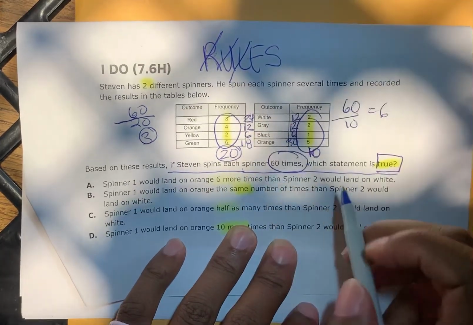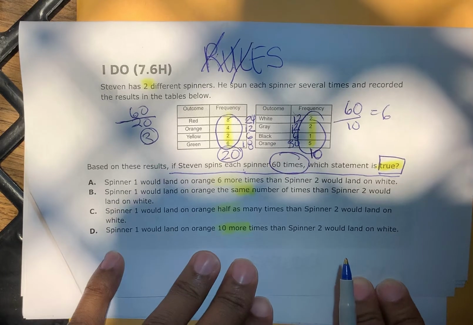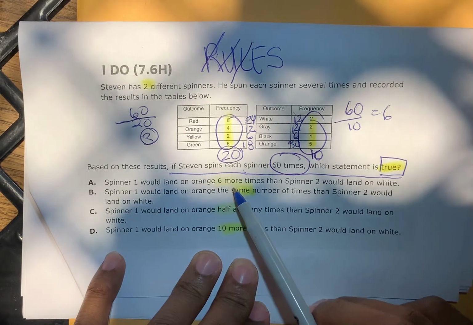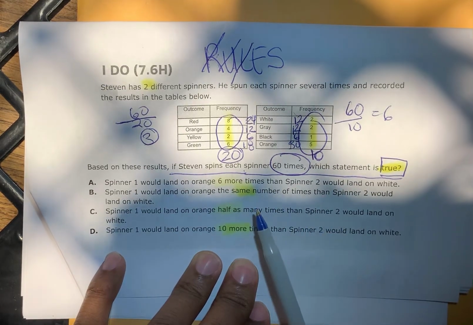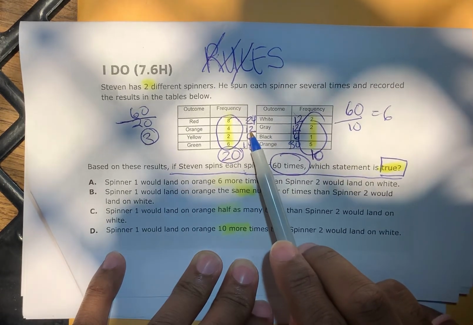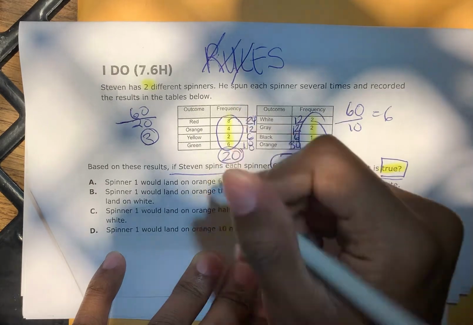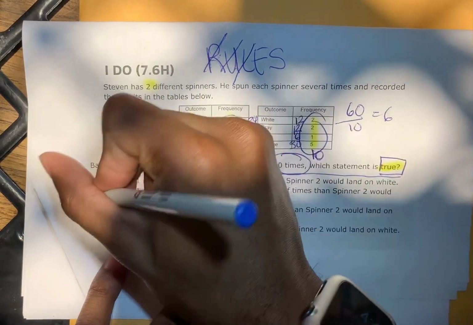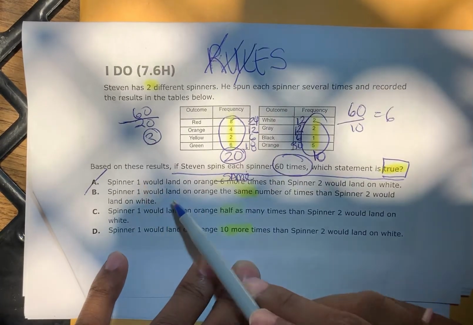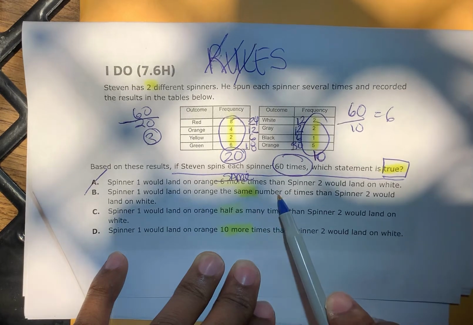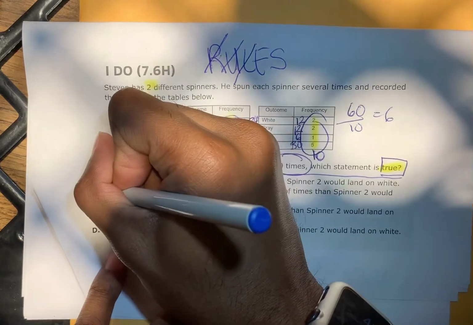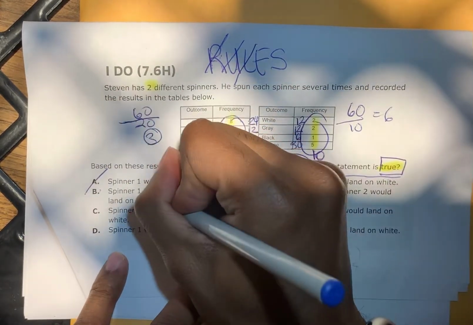We've labeled. Now we're going to evaluate. Spinner 1 would land on orange 6 more times than spinner 2 would land on white. Spinner 1 lands on orange 12 times. Spinner 2 lands on white 12 times. So this is not correct. This is the same number of times. Spinner 1 would land on orange the same number of times as spinner 2 would land on white. Orange would be 12, white would be 12. This is correct. So I put a question mark here.